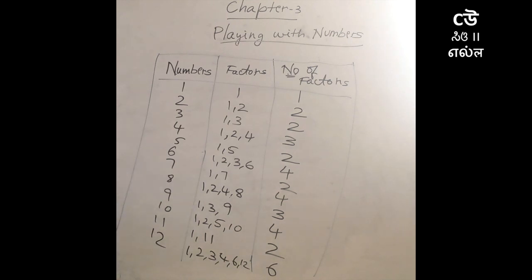So we can tell that the number 1 has its own self as its factor, right? There are some numbers which have 2 factors.